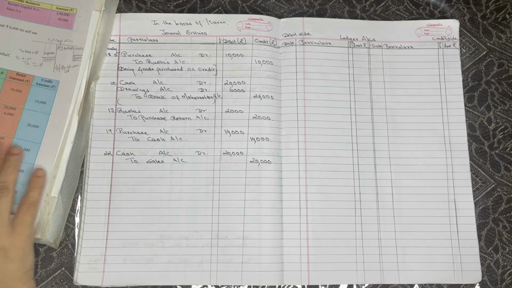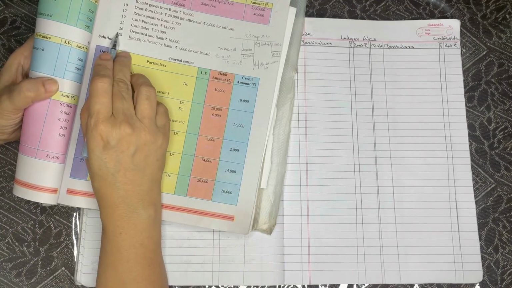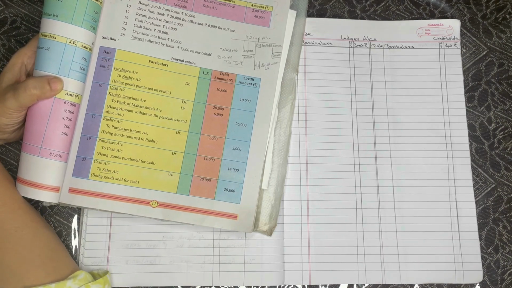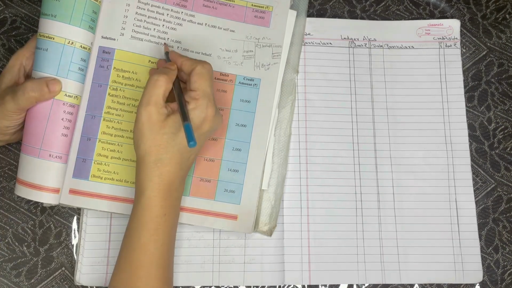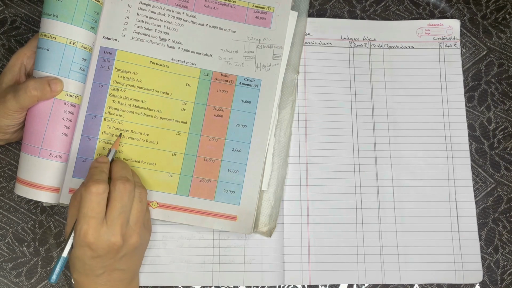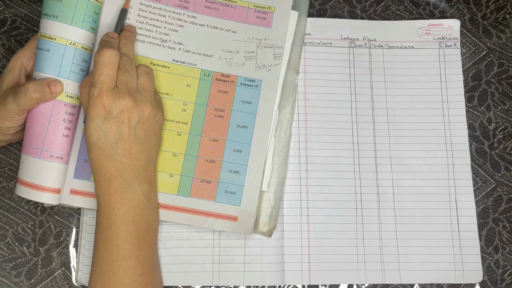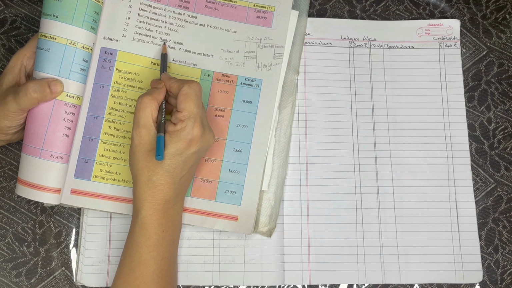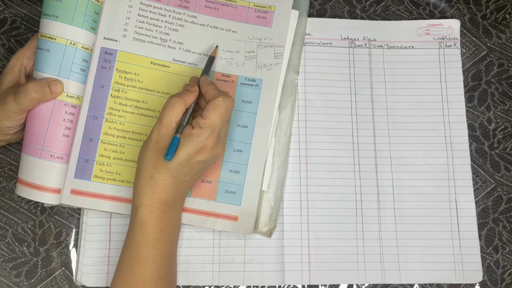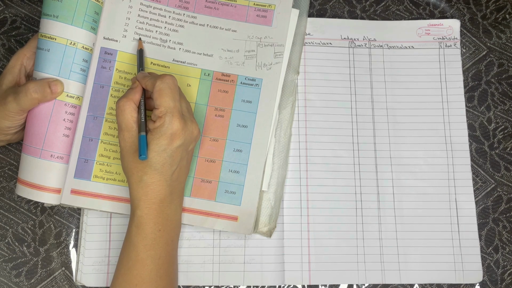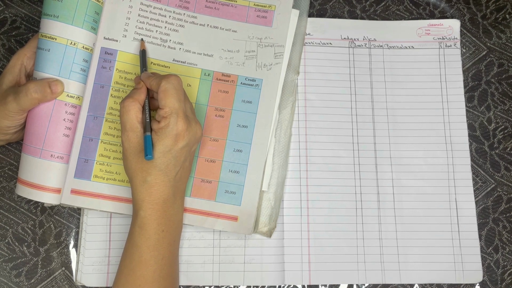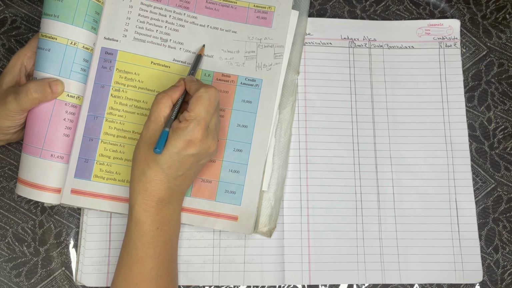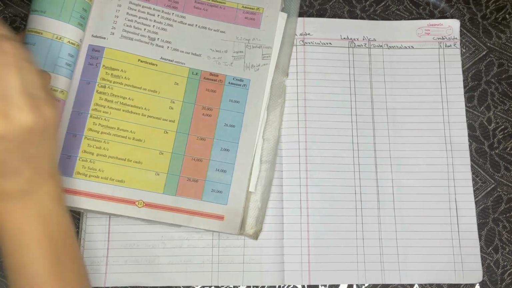20,000. Okay, then 26th, deposited into bank 16,000. Okay, we are depositing money into the bank. Now here Bank of Maharashtra, because the name is given in the sum. Bank of Maharashtra will be taken as a personal account. Bank is the receiver, right? So you'll write Bank of Maharashtra account debit. And what are we depositing? Cash. Cash being a real account, credit what goes out. So what will be the journal entry? Bank of Maharashtra account debit to cash 16,000.